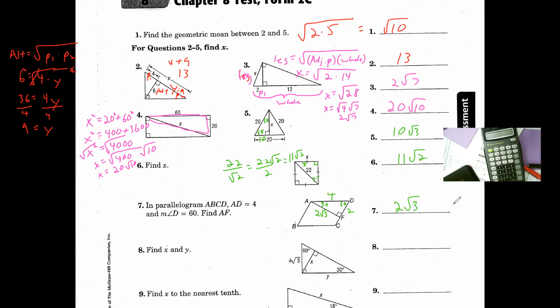And using our properties, using our formulas. You need to know those formulas, you know those patterns. Number 8, they wanted both X and Y. Well, both of these are special right triangles.